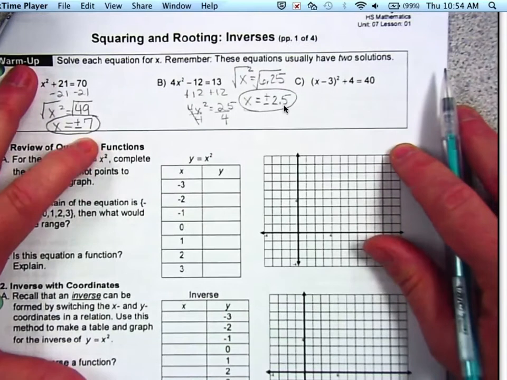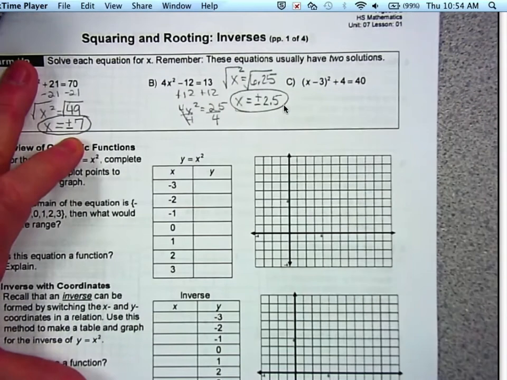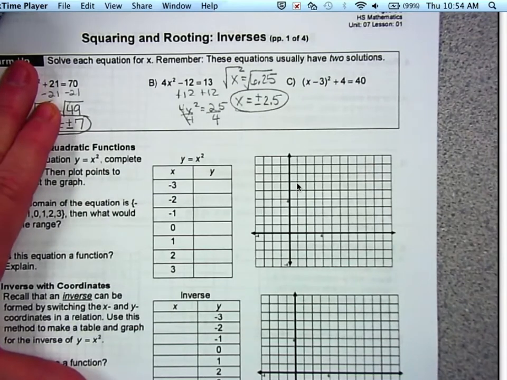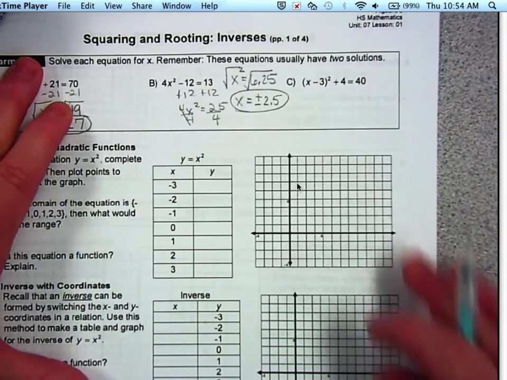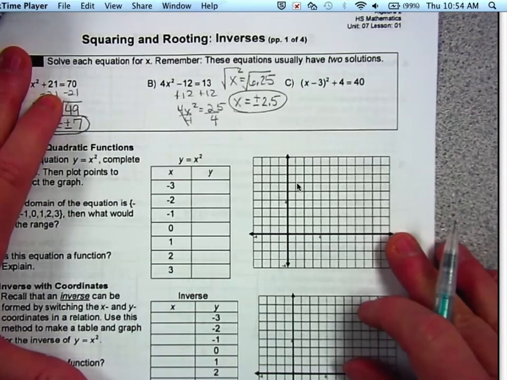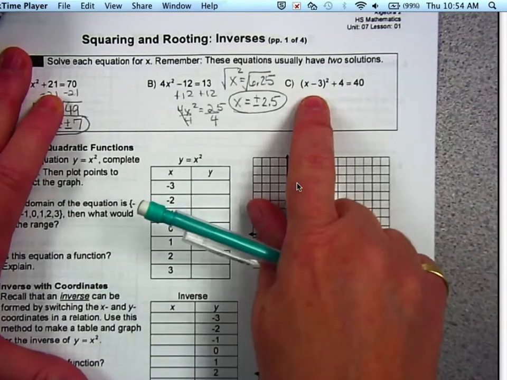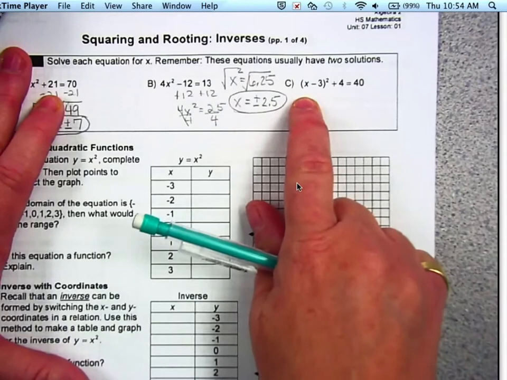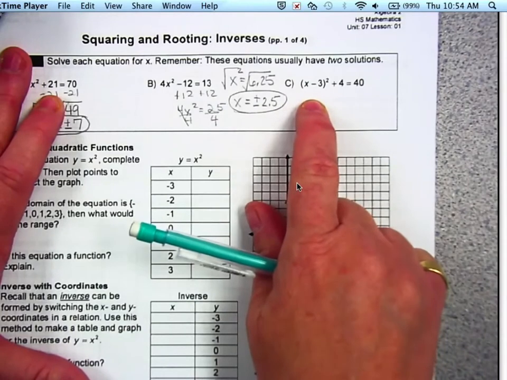Okay, now C is a little trickier. So let's do this one kind of together. Hopefully I got it right. You might have. Okay, what could you do first? Distribute that. Yeah, distribute the. You mean this right here? Yeah. Okay, you can do it this way. It's kind of a long way. There's a little bit of a shorter way.